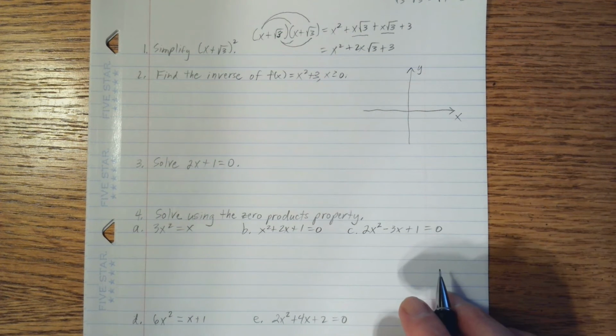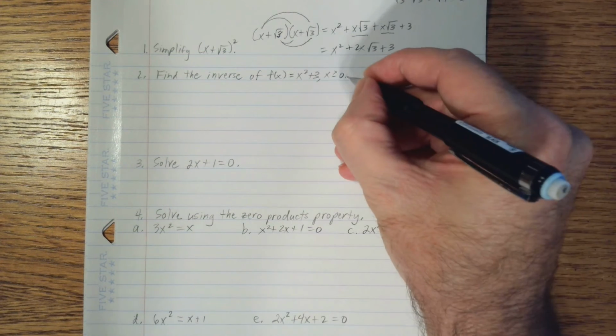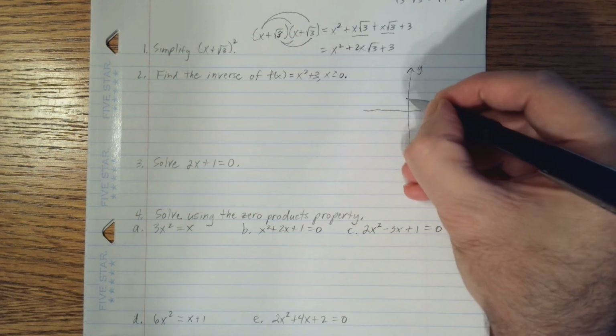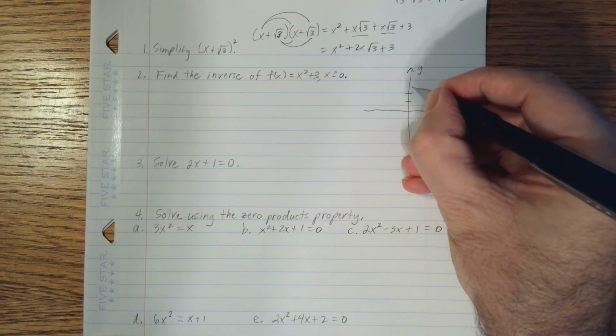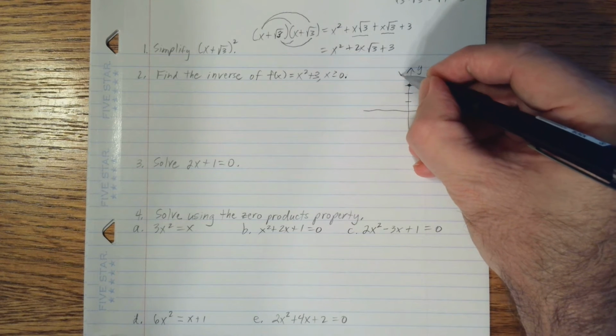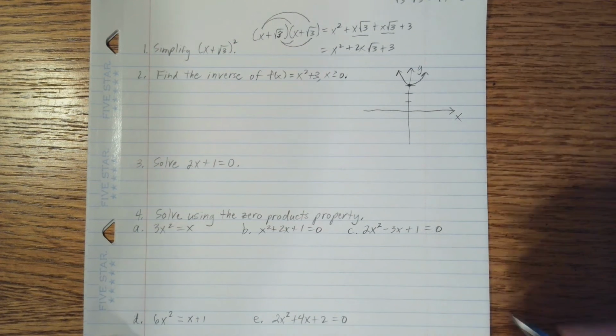All right, on number 2, it says find the inverse of f of x equals x squared plus 3, where x is greater than or equal to 0. So you might be wondering, why is x greater than or equal to 0? Well, hopefully you remember this is a parabola that has a vertical shift that's been moved up 3, or a vertical shift of positive 3.